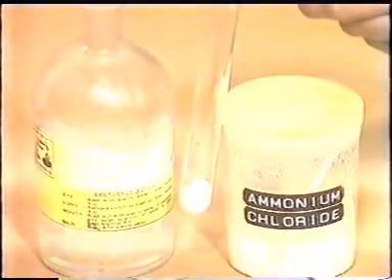What gas is evolved when an alkali reacts with an ammonium salt? Let's take the salt ammonium chloride.